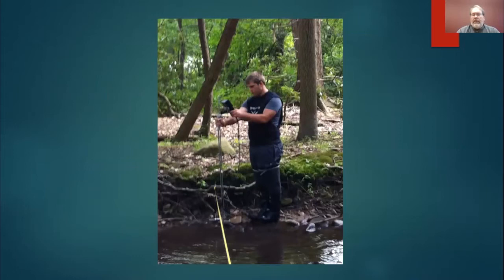And then you're also looking at the area. So every single measurement, you're taking a width, and you're taking a height of the water. So you're determining how much of that channel is filled with water, and that gives you your area.